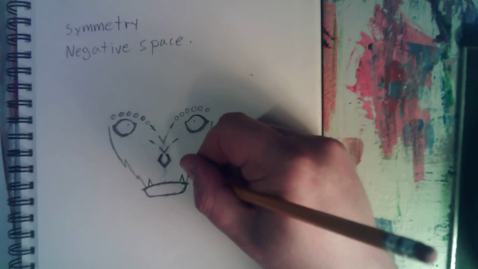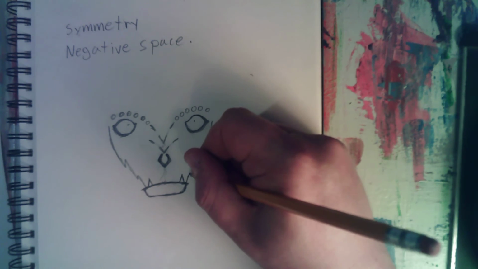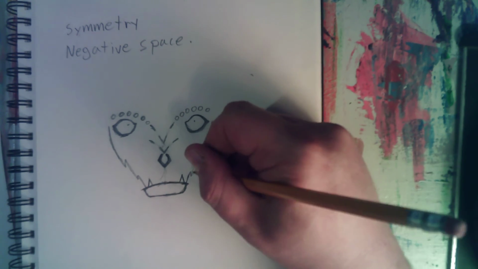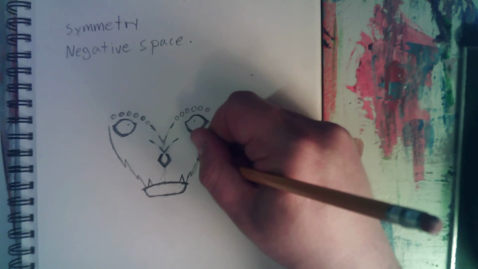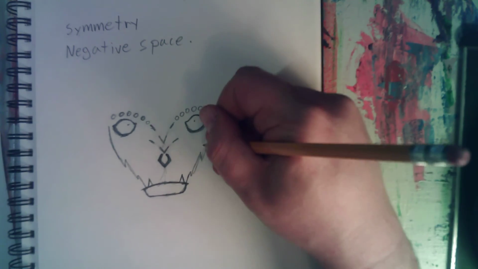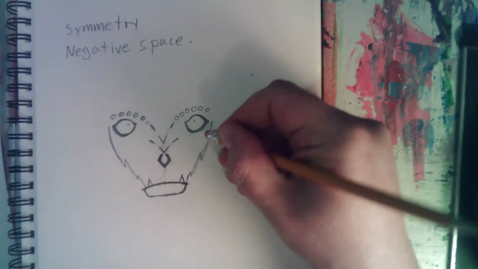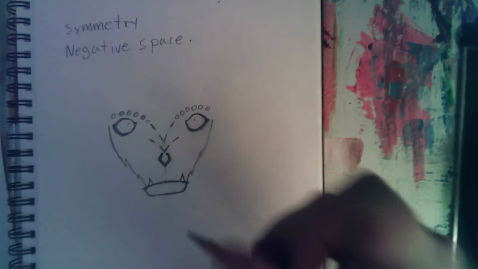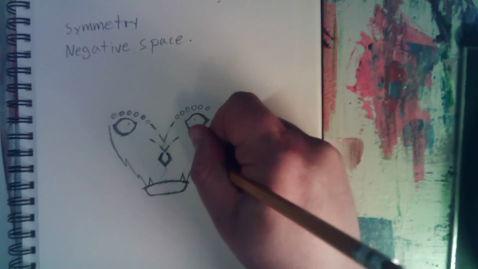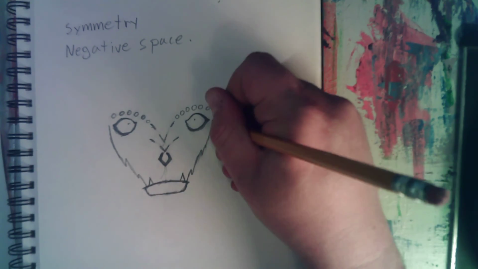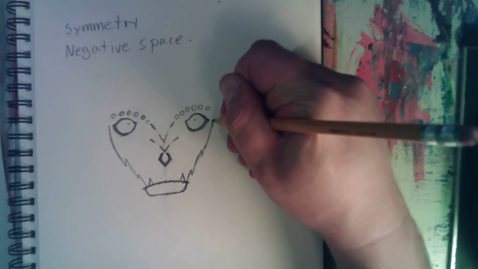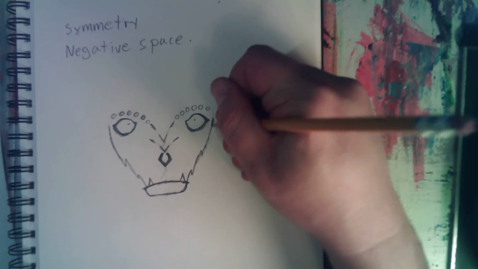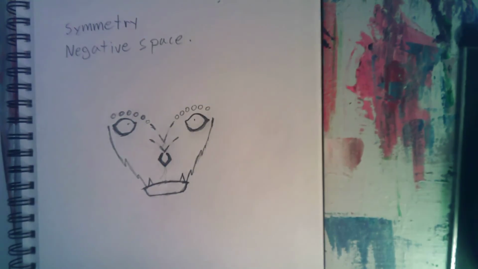It's pretty close. Line that line up a little. Push a little harder to get that line defined. Bam, there's the edge of my little tiger guy's face.